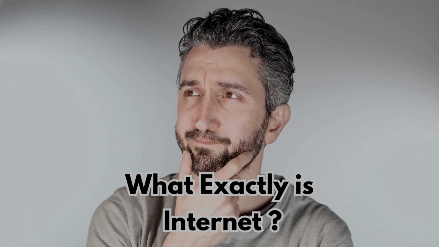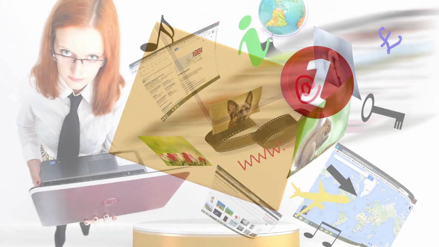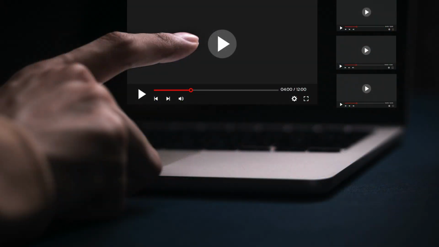First off, what exactly is the internet? In simple terms, the internet is a global network of computers connected to each other. These computers can communicate and share information, allowing us to send emails, browse websites, and even stream videos.